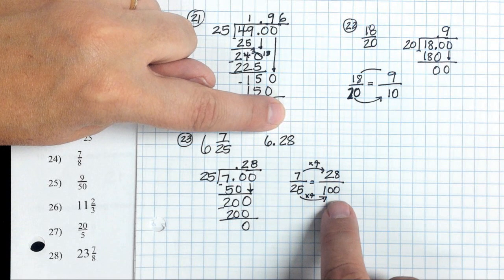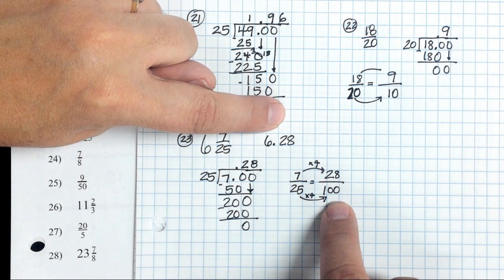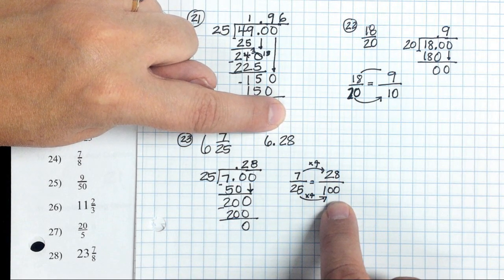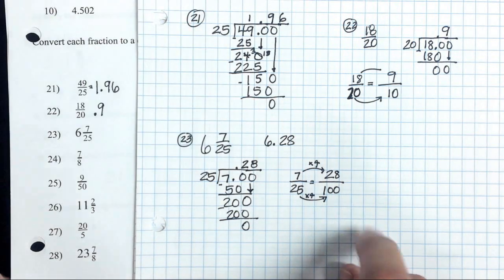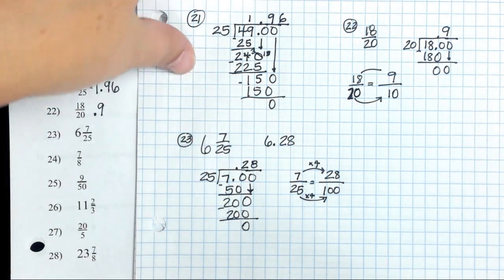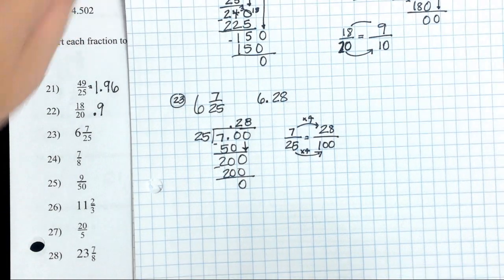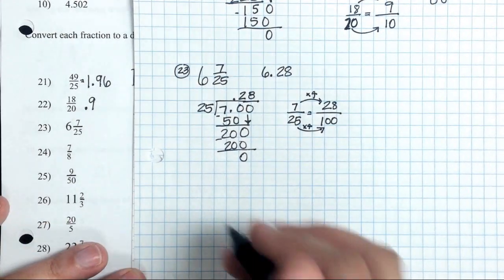Guys, this is where I want you to understand. They are all showing the same thing. Decimals, fractions. Okay? They both show the exact same thing. You're just writing it in a different way. Okay? All right, I got 2 more I want to do with you.